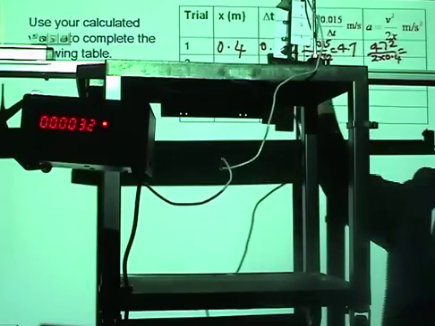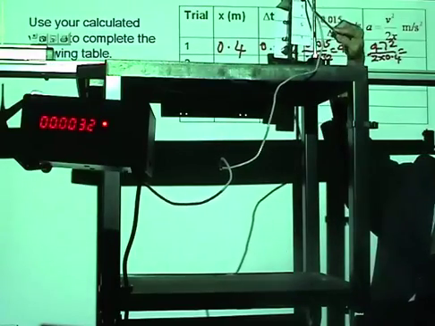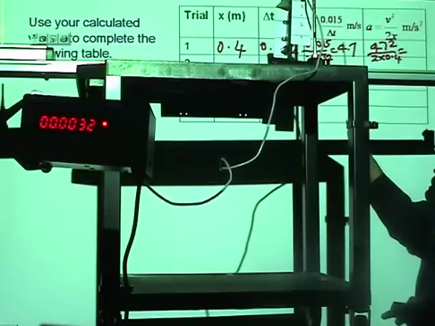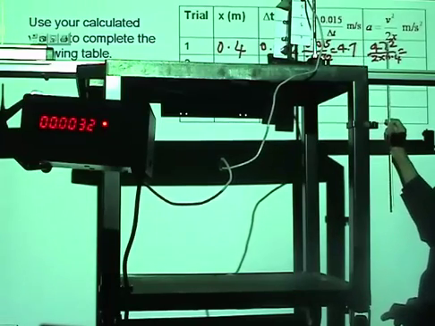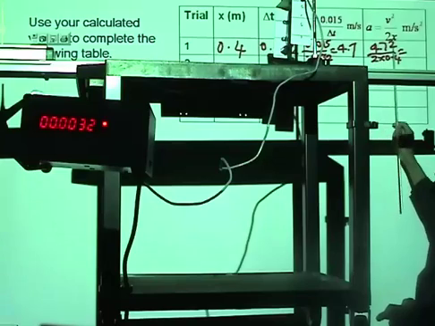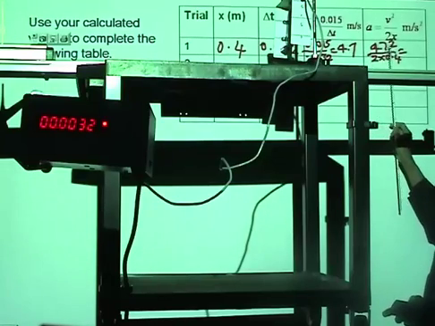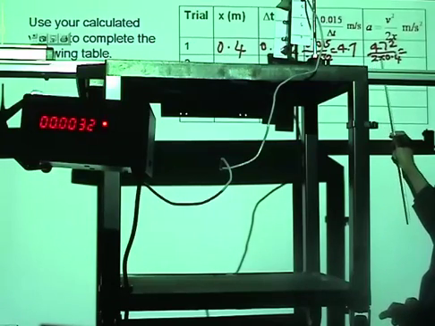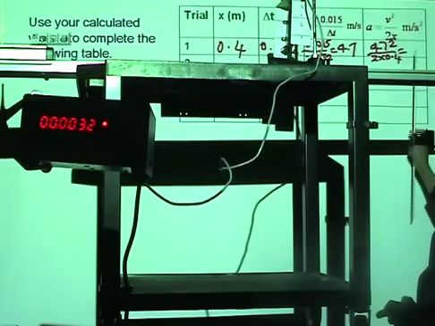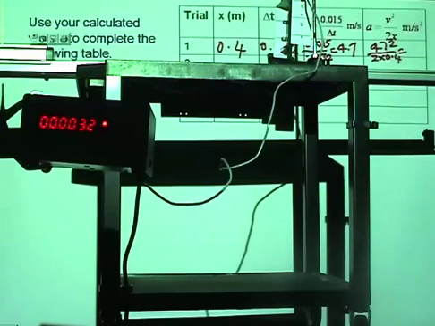The velocity of the car when it comes here is 4.7 meter per second. So we square that velocity, 4.7 squared over 2x, 2 times 0.4, and calculate that. I got it as 27.5 meter per second squared. All right?